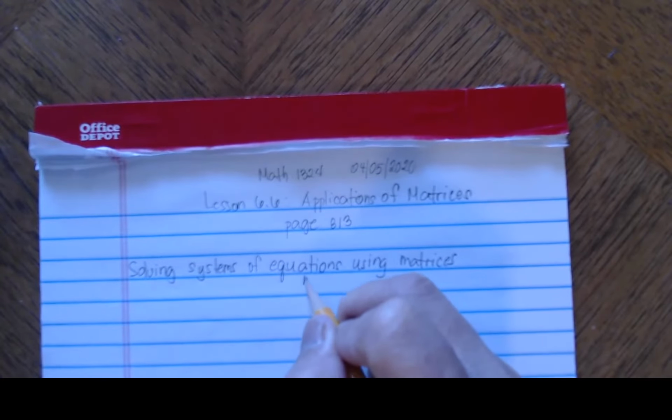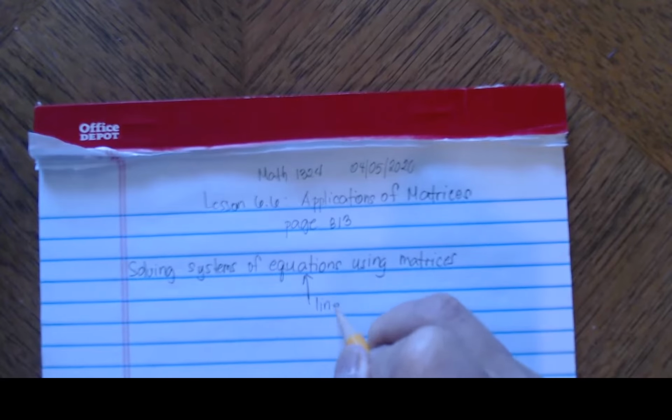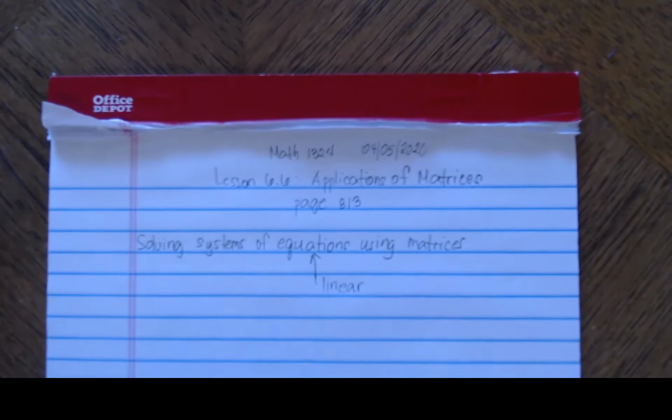The equation that I'm talking about here is linear, meaning the power of x is 1, and if you graph it, the graph you will get is a line.